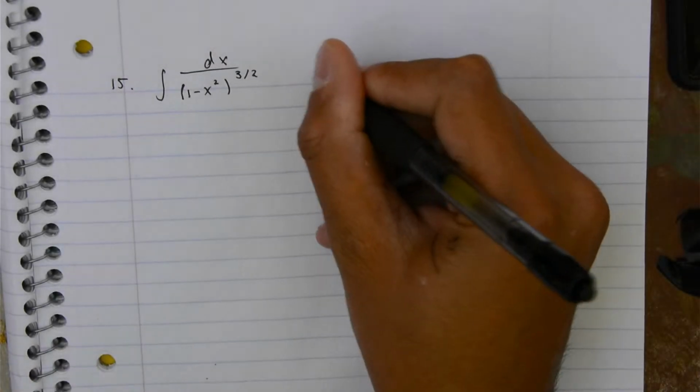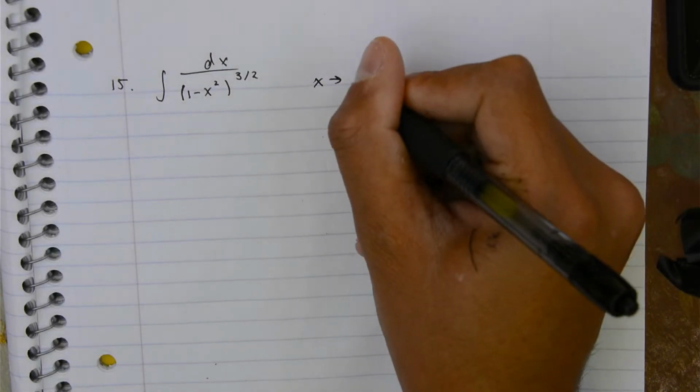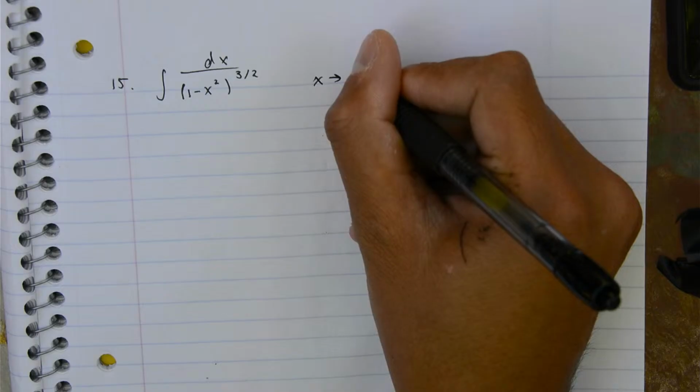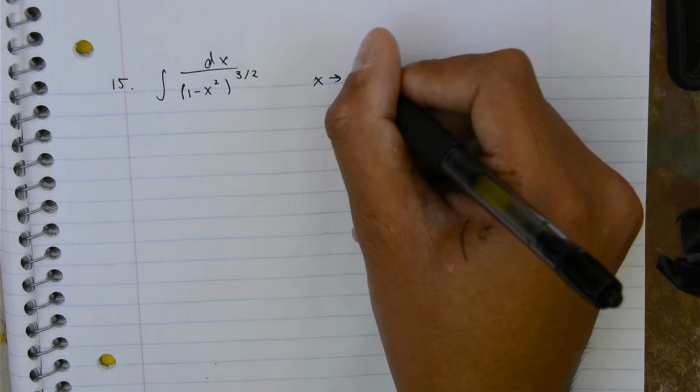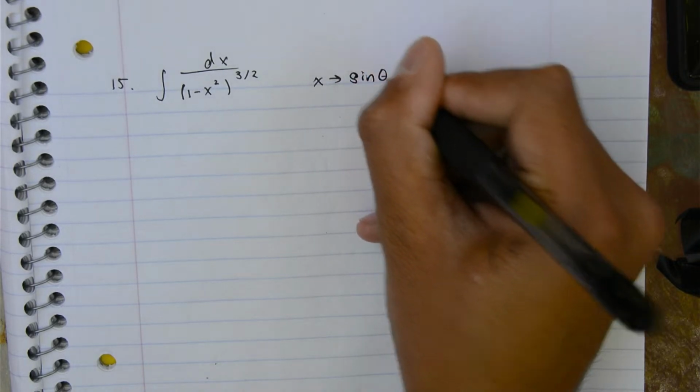Okay, so this one is trig substitution. Let me read the trig sub thing again. All right, so let's just sub in x to sine theta.